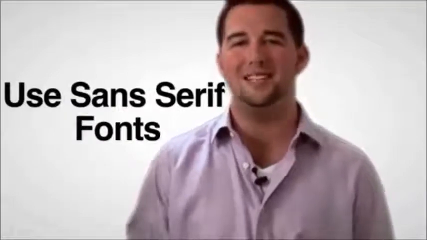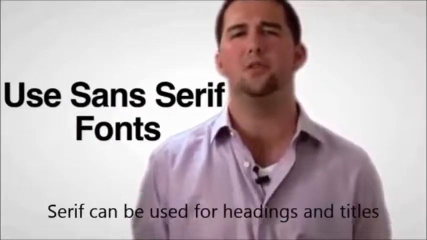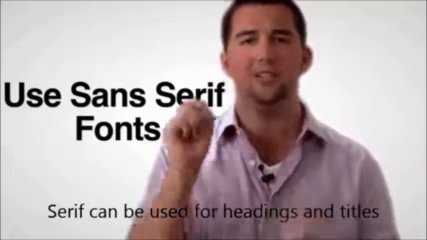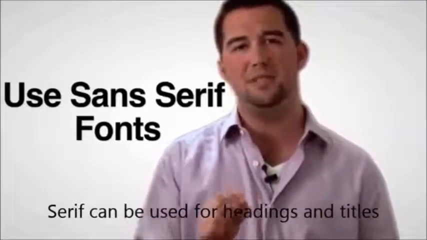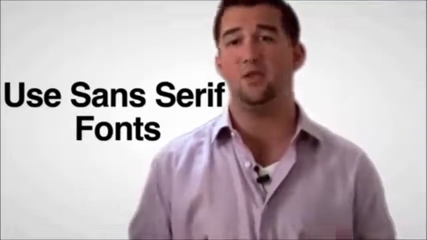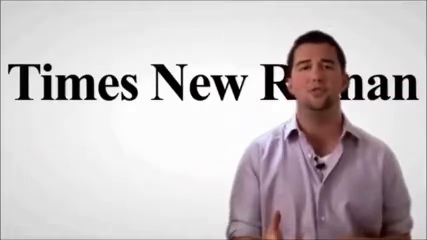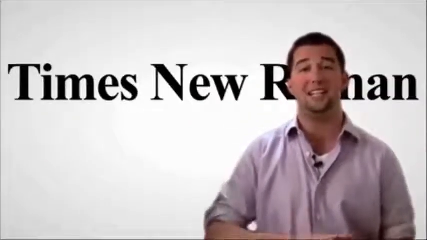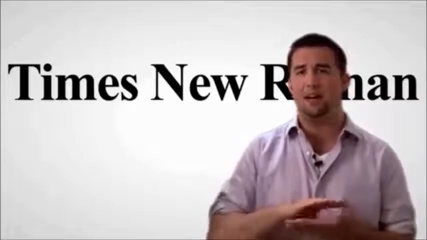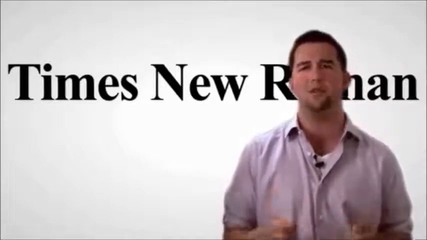Always use sans serif fonts. Serif refers to the little extra hooty winks that you see at the ends of specific letters, and sans means without. So use simple fonts that do not have the little extras, such as Arial, Helvetica. Serif fonts, Times New Roman, are great for text editing. When you're reading something on a page, it's great to look at something with a little more detail.